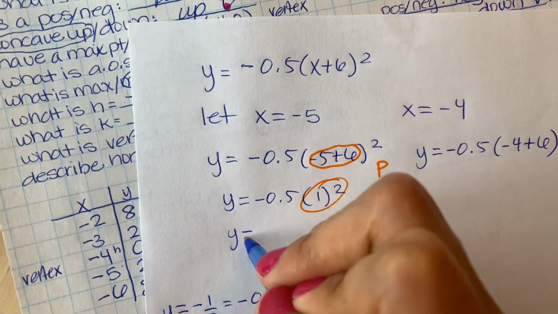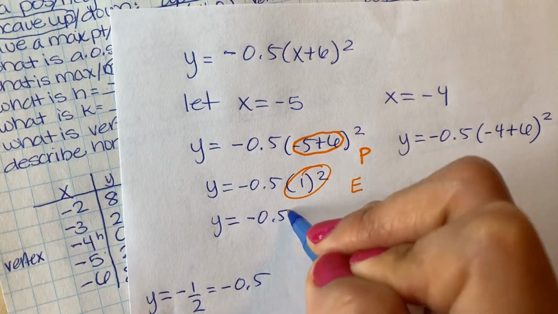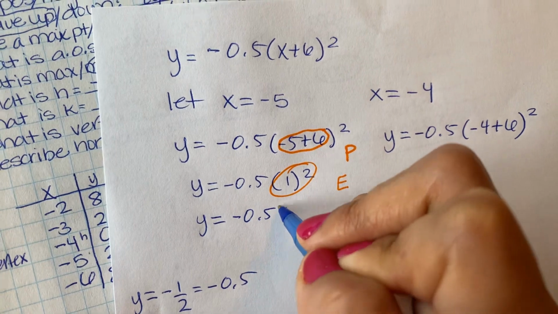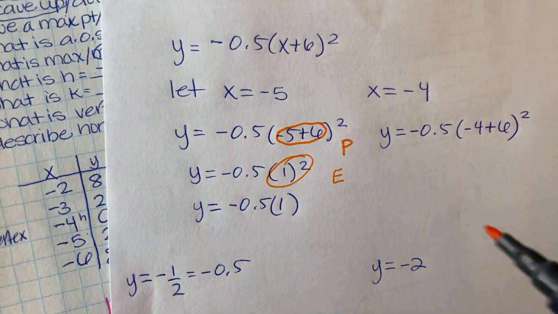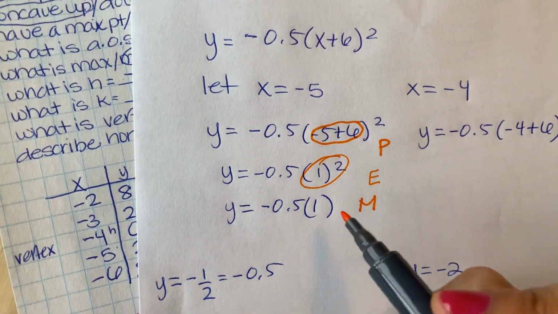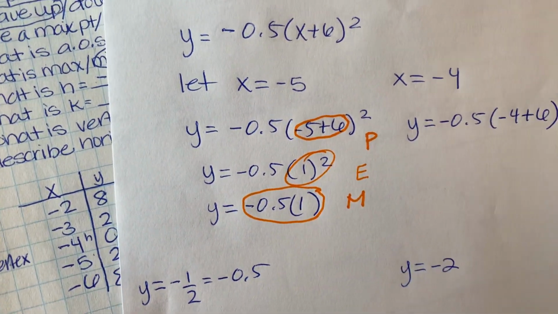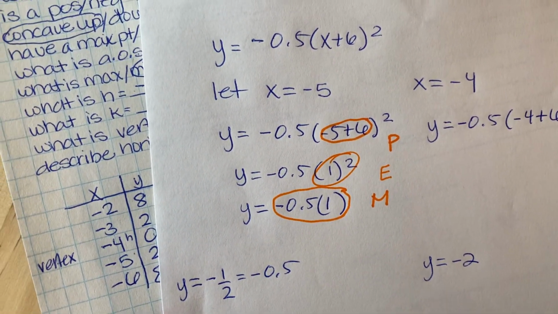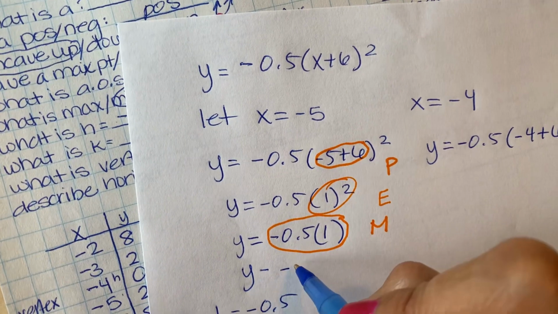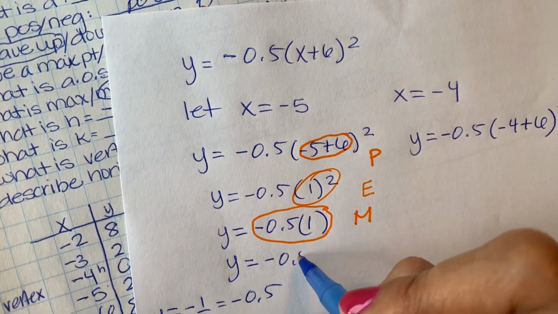And I know I'm writing a lot more than some of you kids have really been writing. I mean, your work has been just absolutely gorgeous. I love to see it. But if you're using a calculator and you're getting the same answers as me, then fabulous.